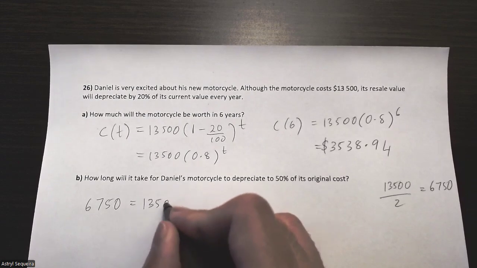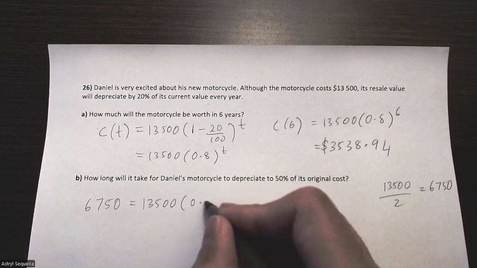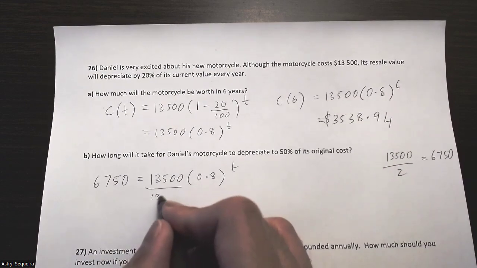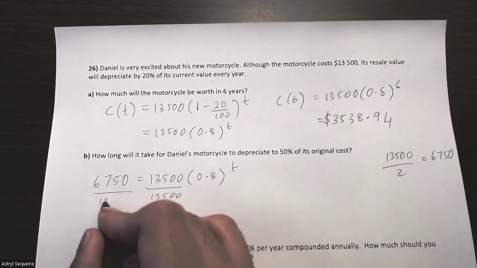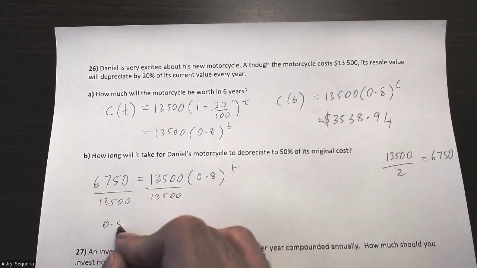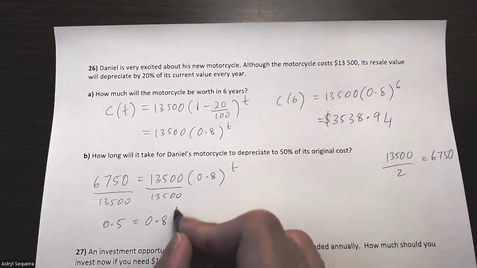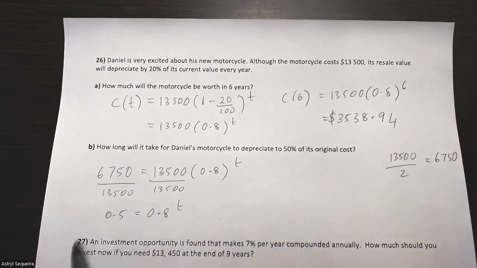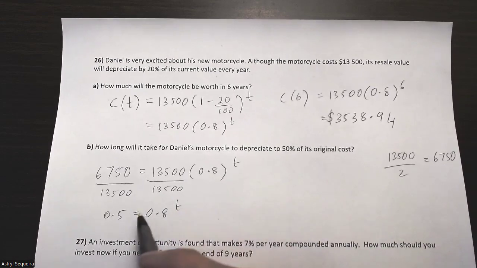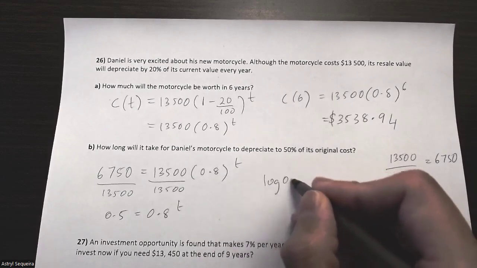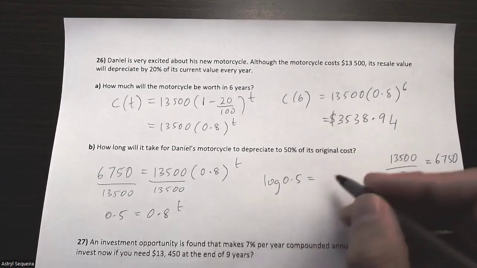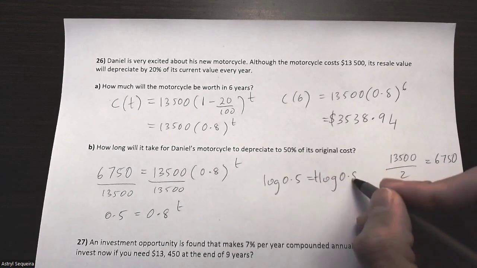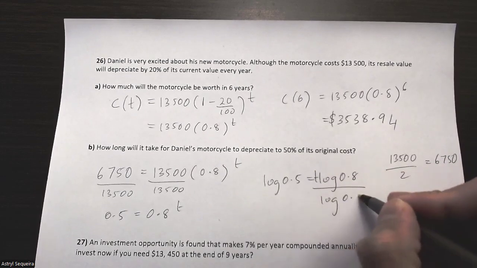And I'm solving for my t. So I'm going to divide both sides by 13,500. And then again, you can either use logs or guess and check here to solve this. Maybe I'll show this one using logs because I've been using guess and check all this time. So if I'm doing logs, I'm going to log both sides and bring down the exponent. Then I'm just going to divide both sides by log 0.8.